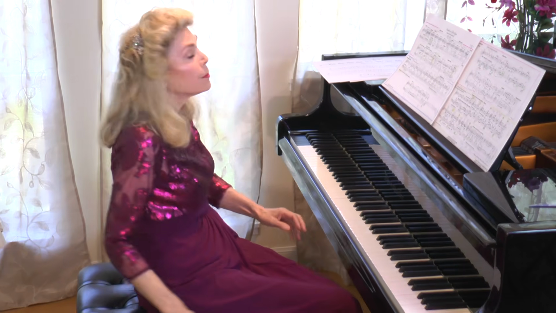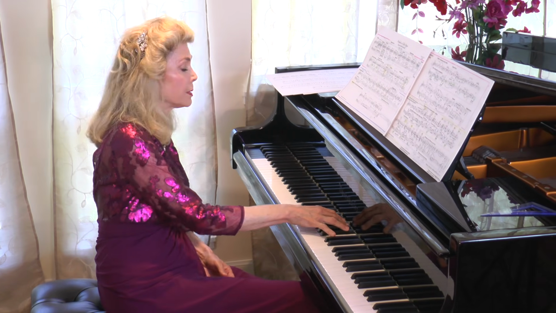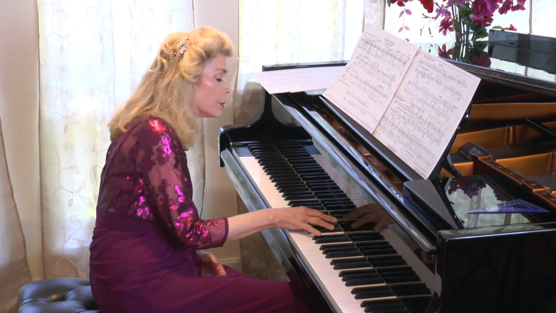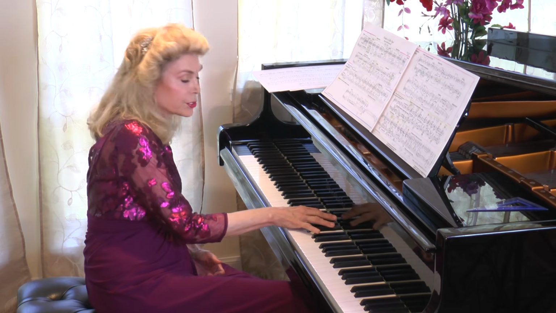And when we add now this right-hand series of chords, which begins the piece as a 2-measure introduction. This is how the piece begins before that melody comes in. And repeats.